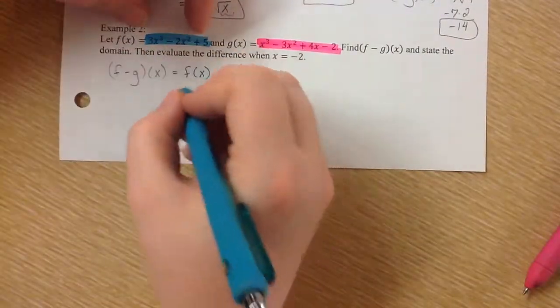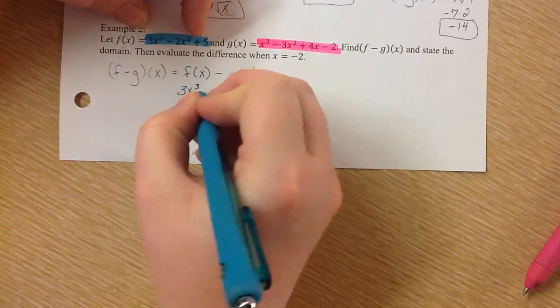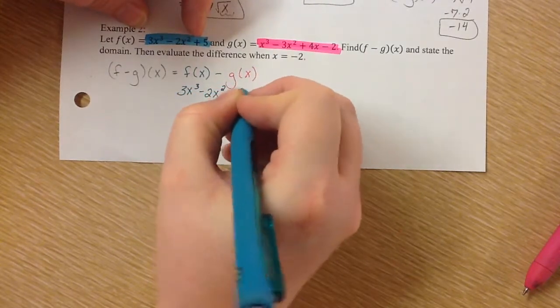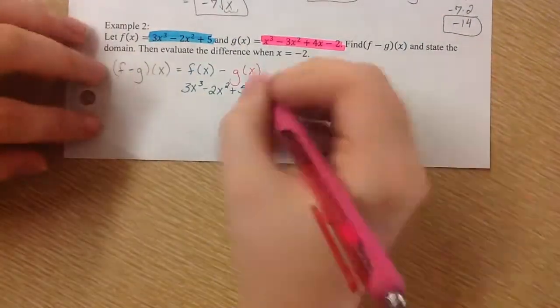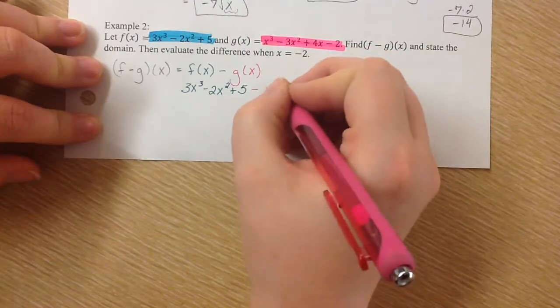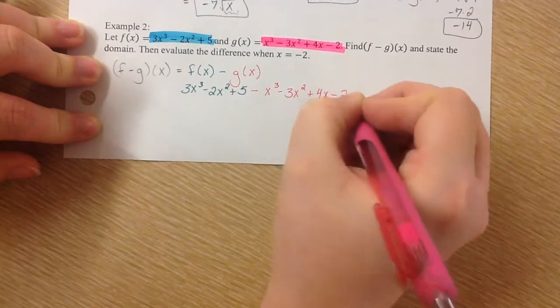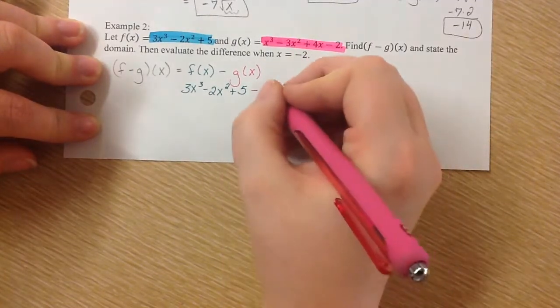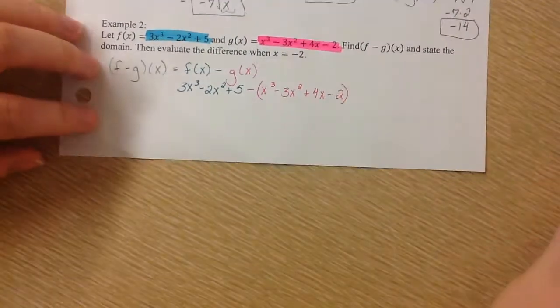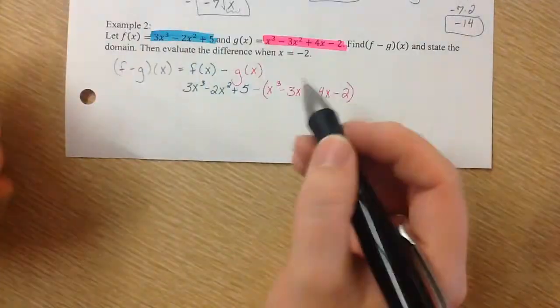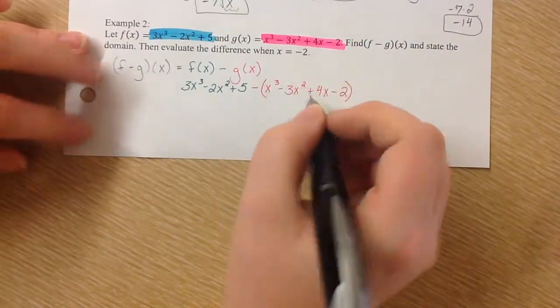Well, f of x is this blue function here, 3x to the third minus 2x squared plus 5. And we want to subtract x to the third minus 3x squared plus 4x minus 2. But I don't want to just subtract the first term, I want to subtract the whole thing. So I'm putting that whole thing in parentheses. So now I can simplify. I'm going to distribute this negative through.